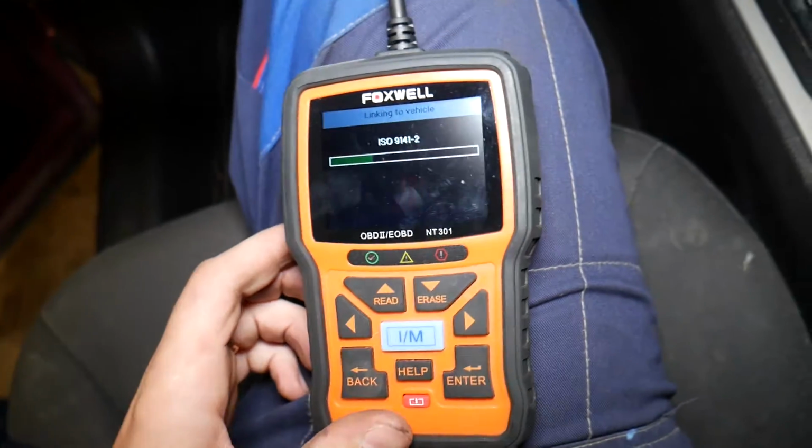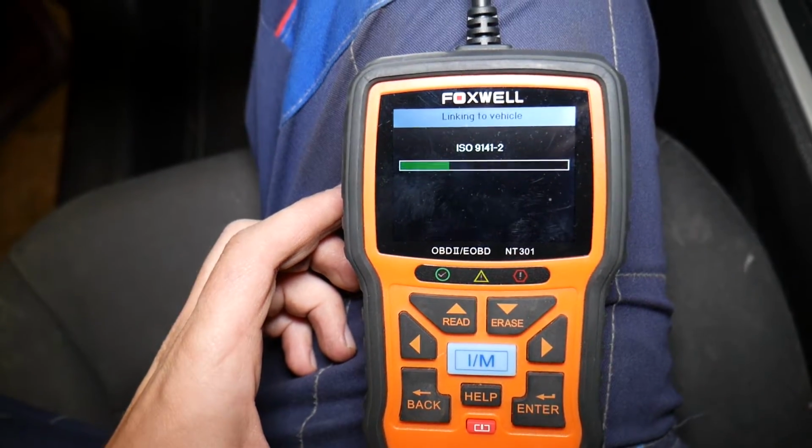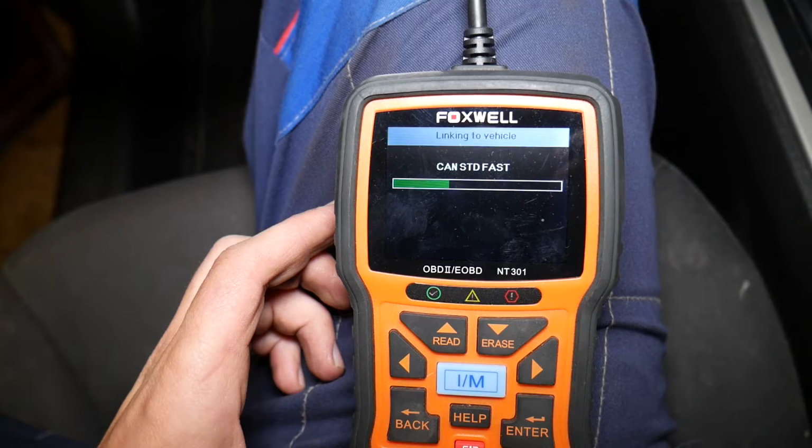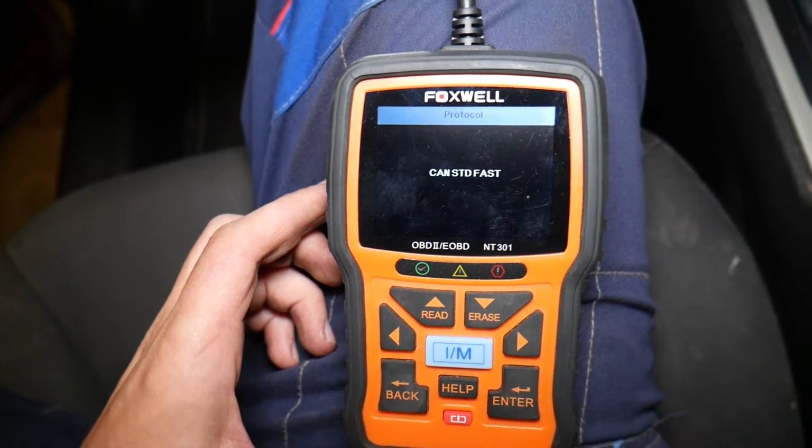Now the scanner is still working here. I think it actually stopped it. It was going to be a little bit faster, but I turned the ignition switch off.